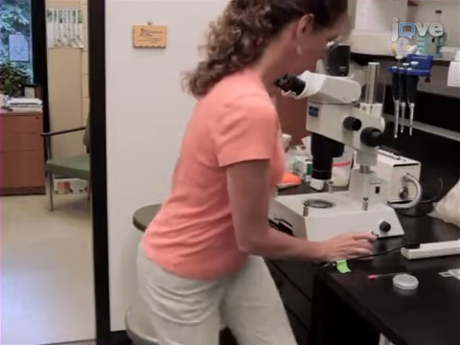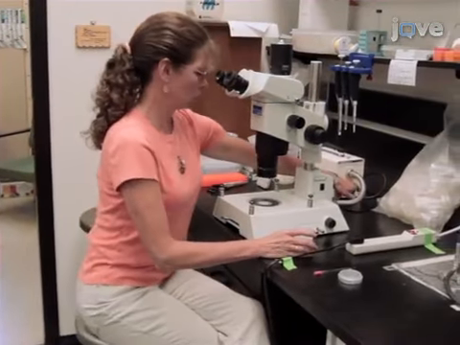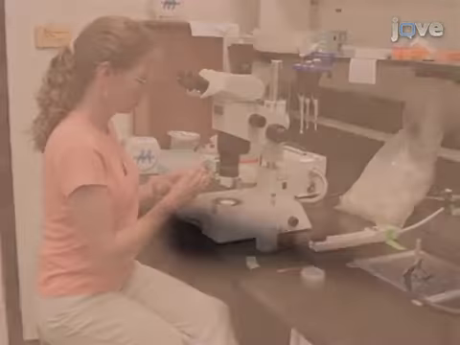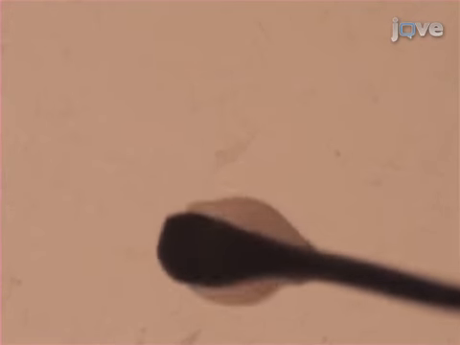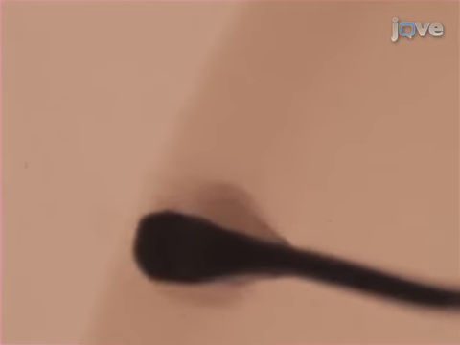To set up C. elegans for video analysis, begin by using a flattened platinum wire pick to move 10 to 20 gravid adult nematodes to fresh NGM agar-filled Petri plates containing small, circular spots of E. coli.